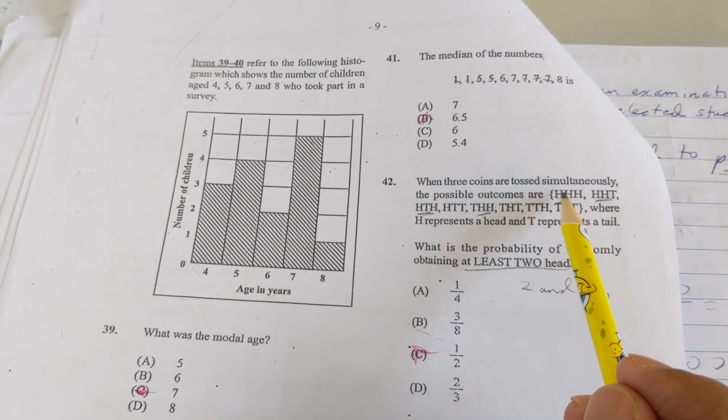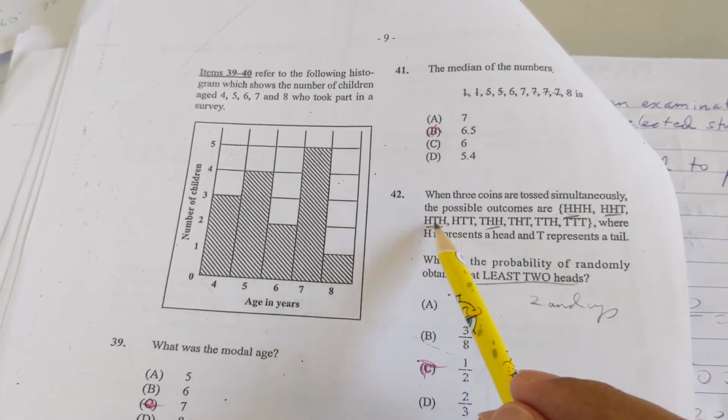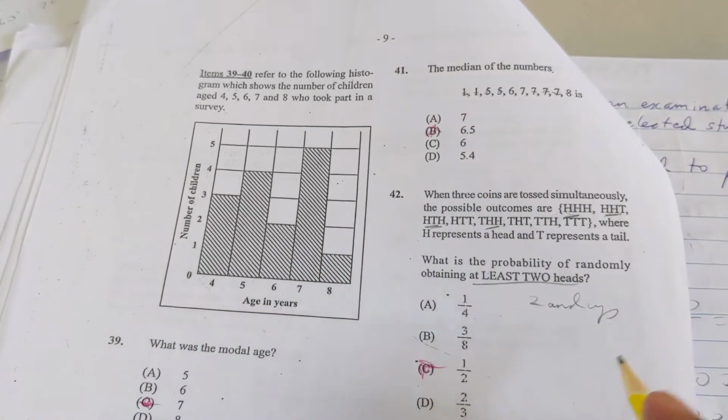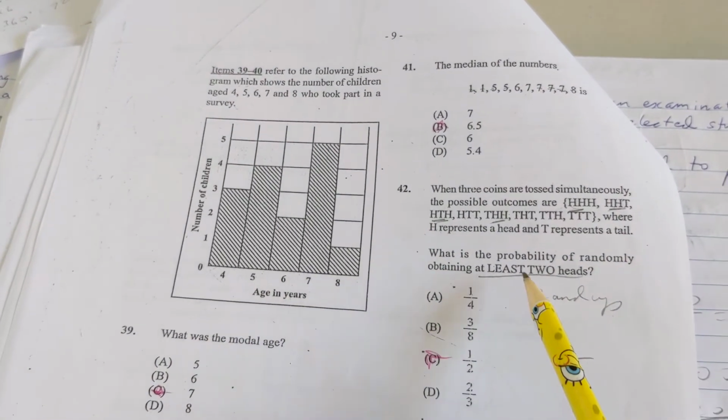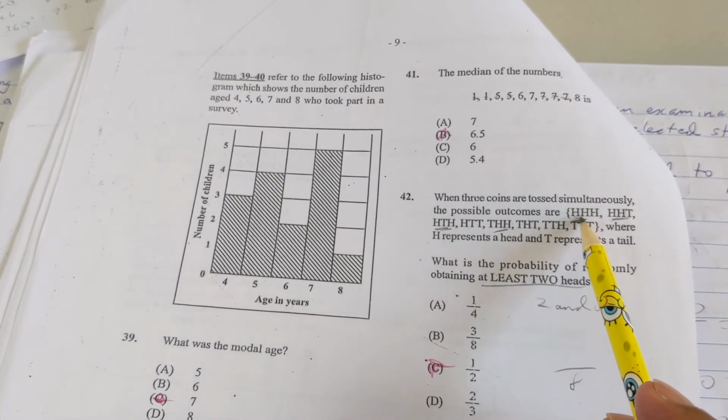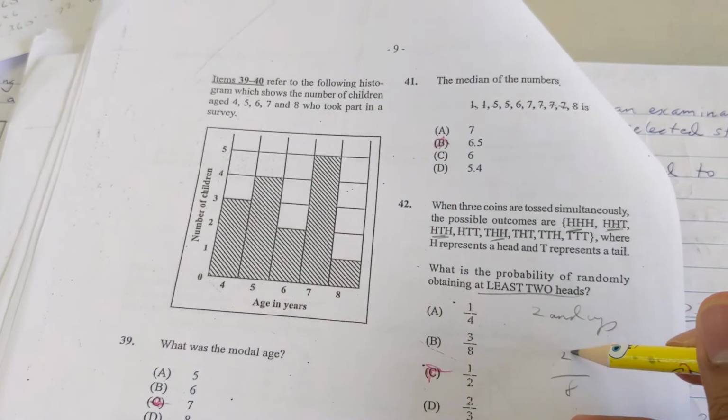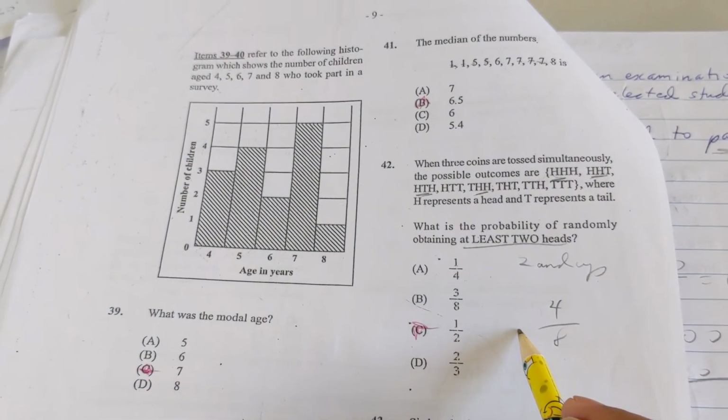Let me see. When I flip a coin 3 times, these are all the possibilities. 1, 2, 3, 4, 5, 6, 7, 8 possibilities. And out of these 8 possibilities, how many have at least 2 heads? 1, 2, 3, 4 out of 8. I want to break down 4 out of 8 because this is heavy on the fractions. I'm going to get a half.